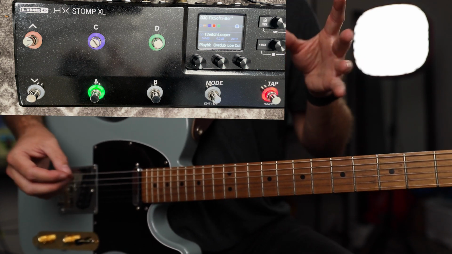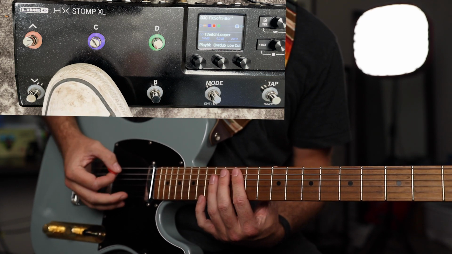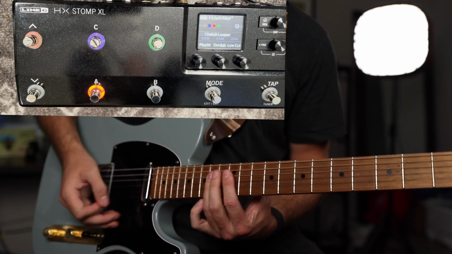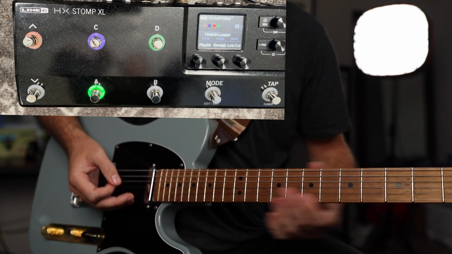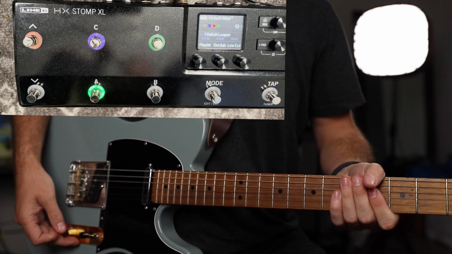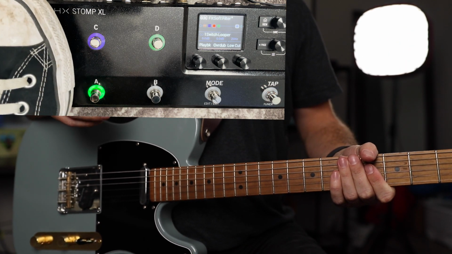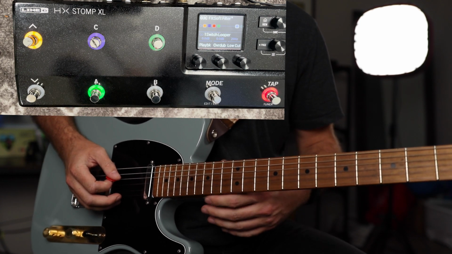So let's do another overdub. Nice little groove going. Add some distortion. Take a little lead. Sounds like this.